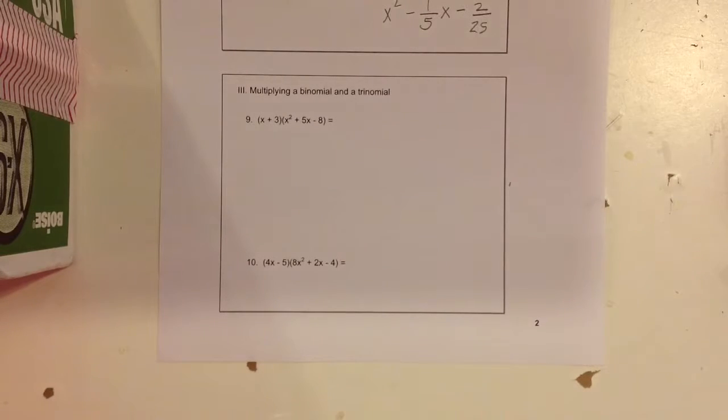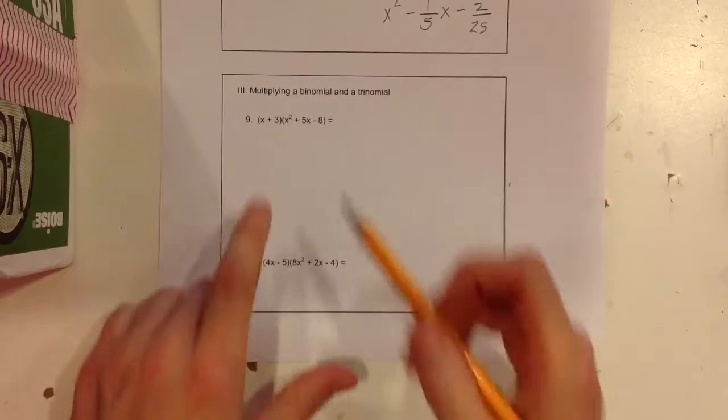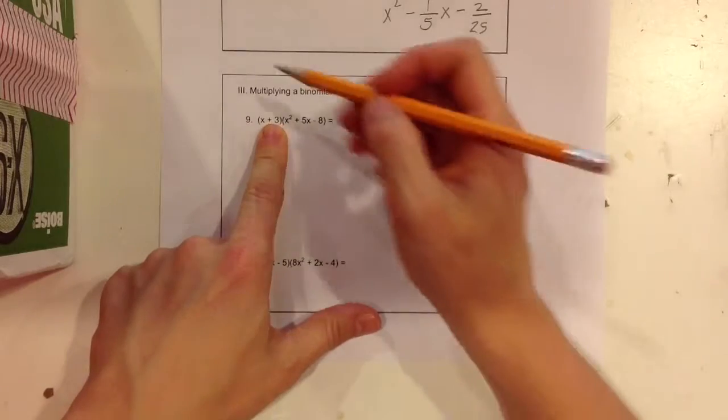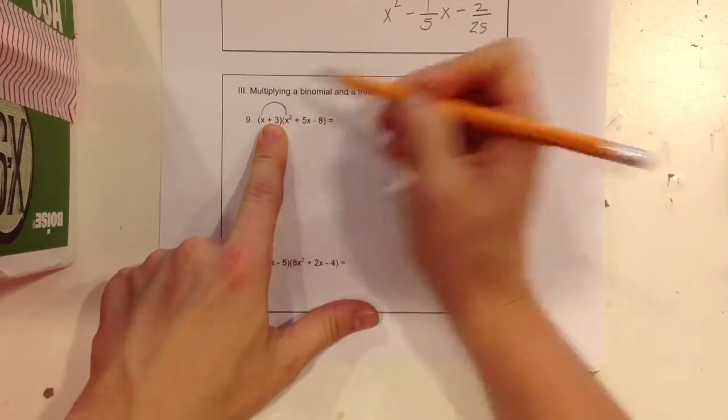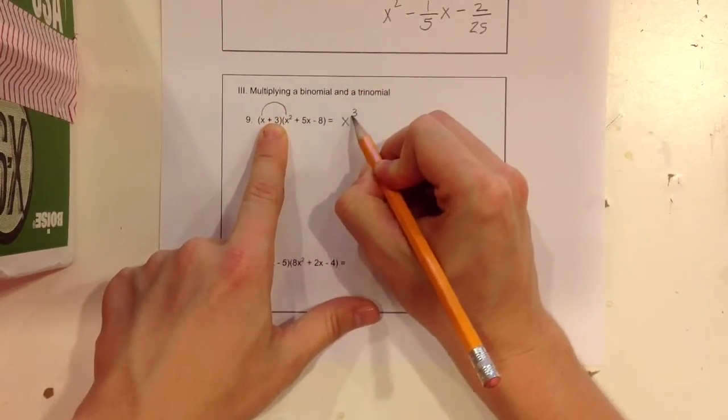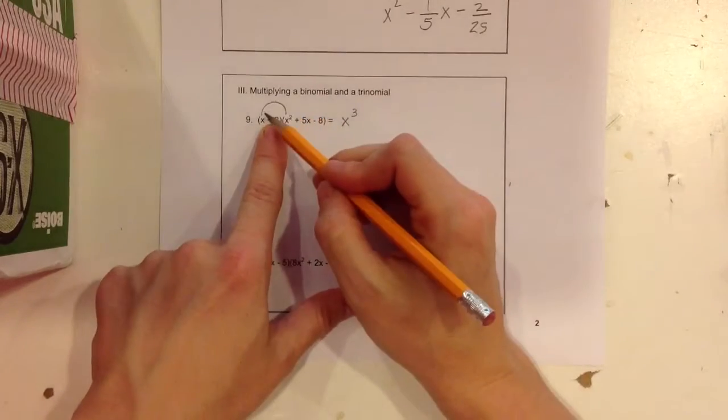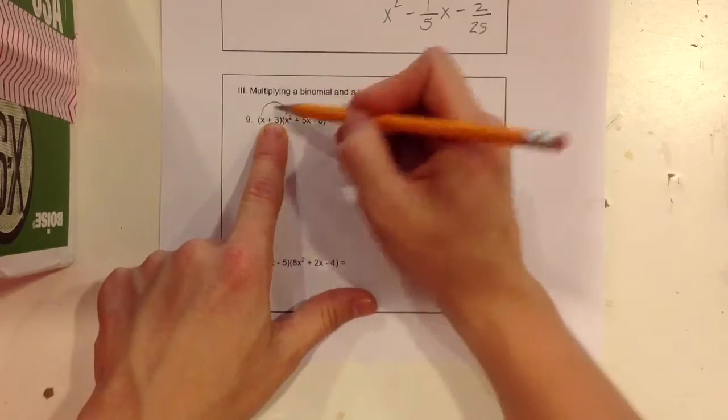Alright, the end of 3.5, multiplying polynomials. Again, just getting a little harder. We're still distributing basically, so let's go ahead and start distributing. I'm going to distribute the x to the x squared, and I get x cubed. Remember, you're doing the product rule, so you're adding your exponents. 1 plus 2 is 3.